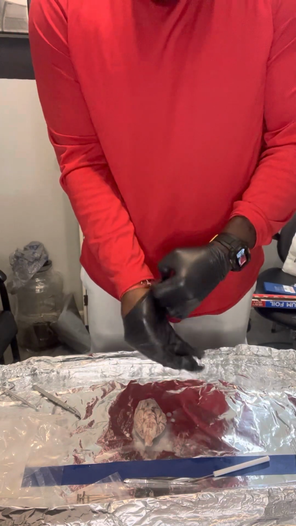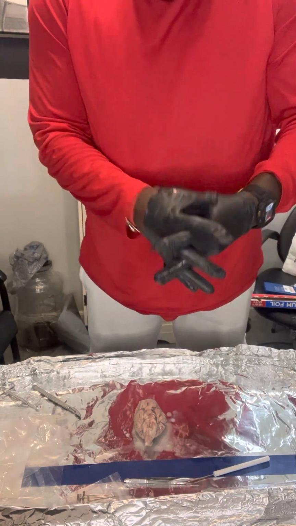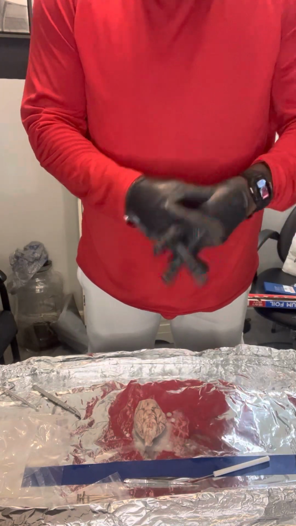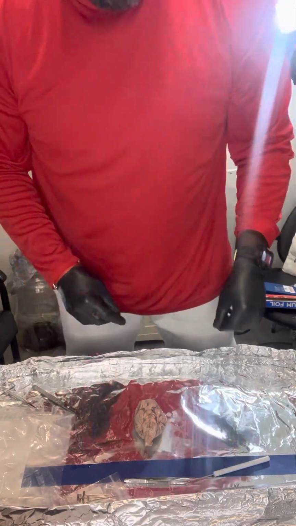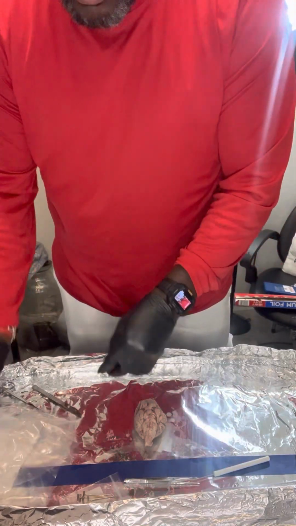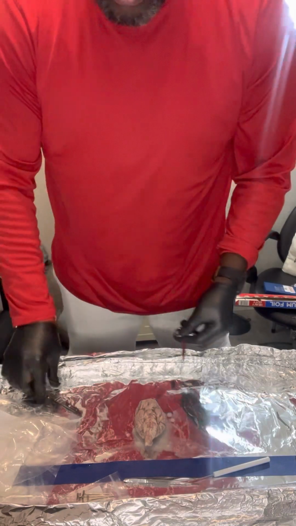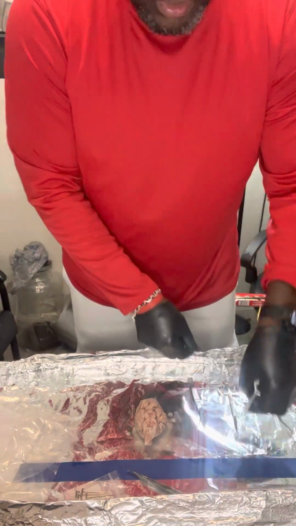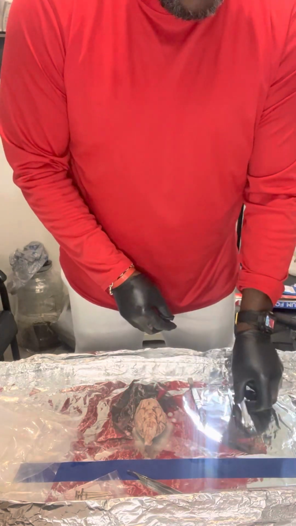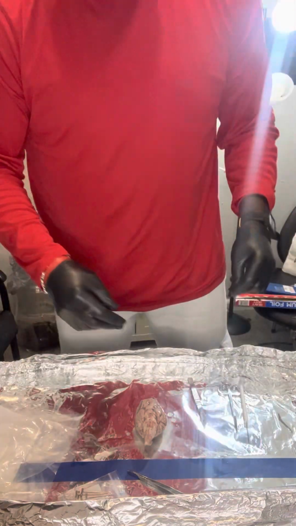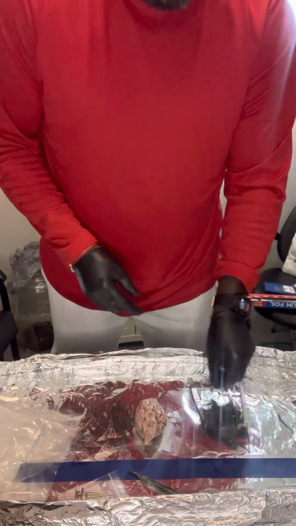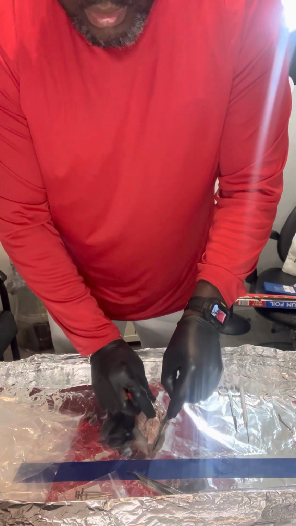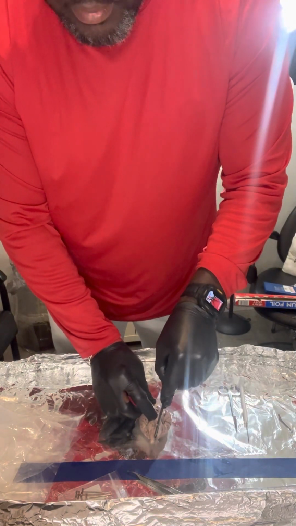I have all my utensils, the critical components, the scalpel, the scissors, and the pointer, and a few other things that I may need. Okay, I'm going to start out with opening up the sheep's brain with the scalpel.